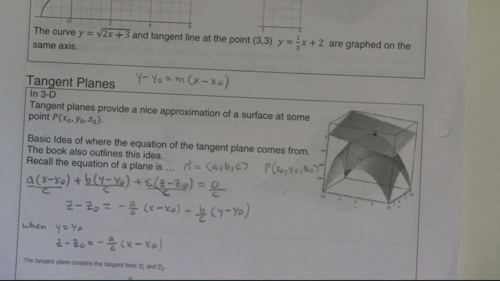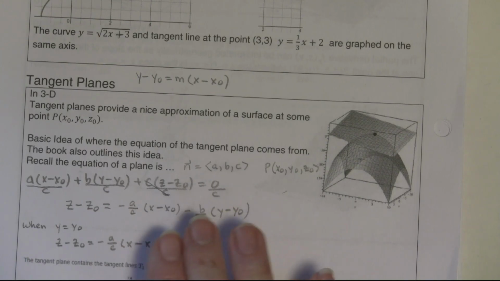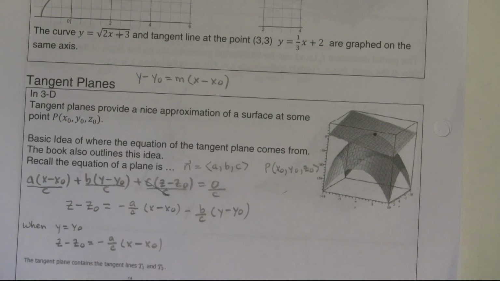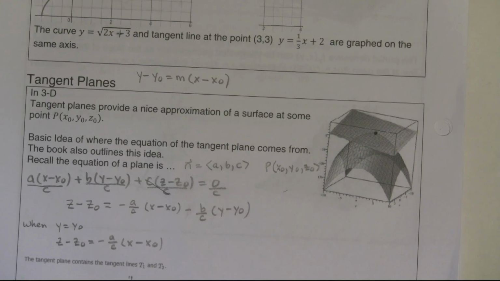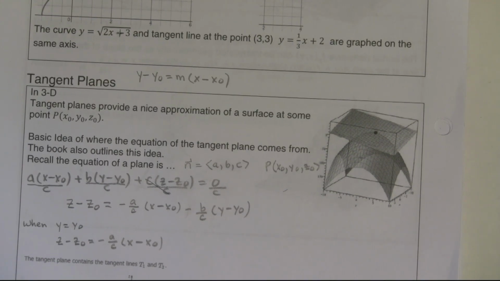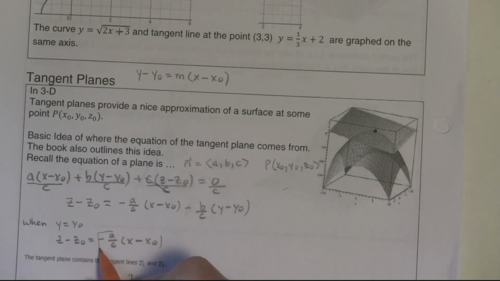But now I'm just looking in the x direction, and not x and y, but instead x and z. And so this right here is the slope.